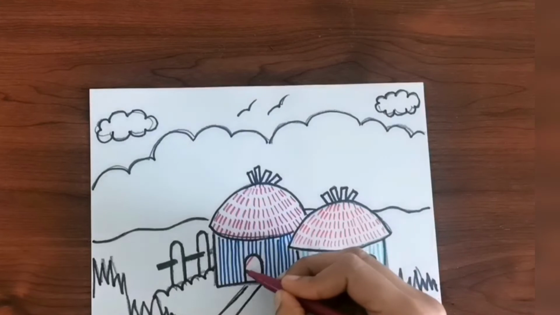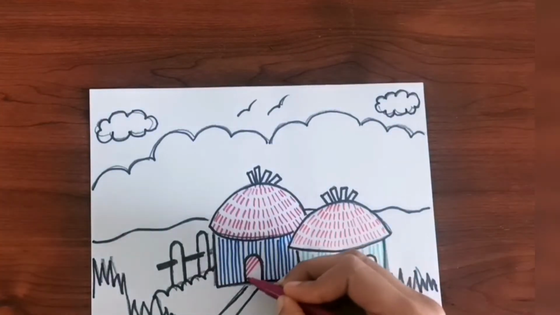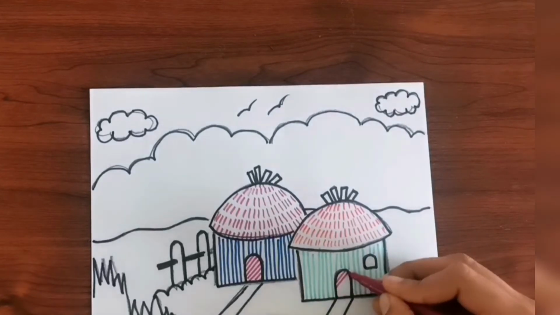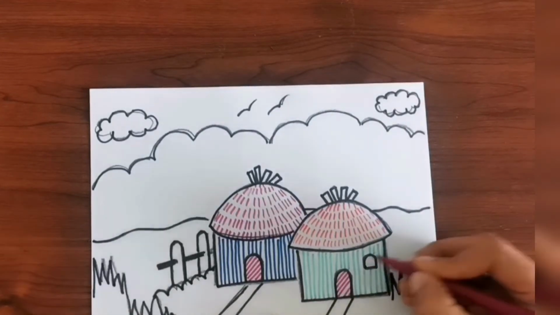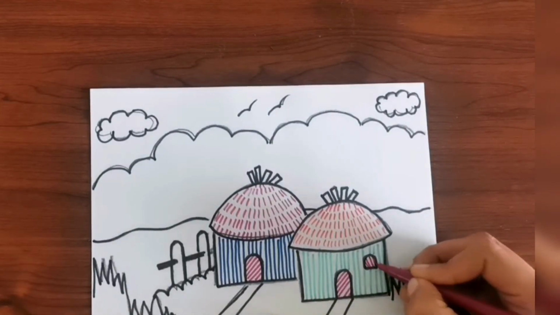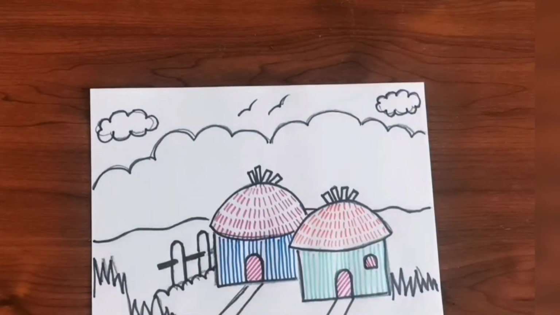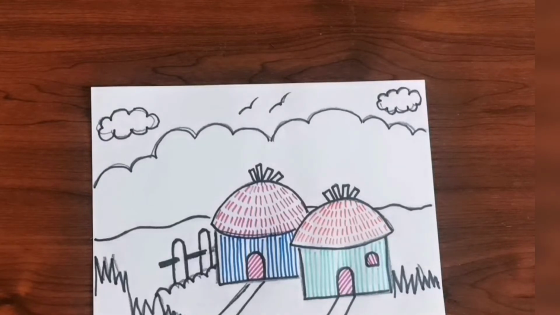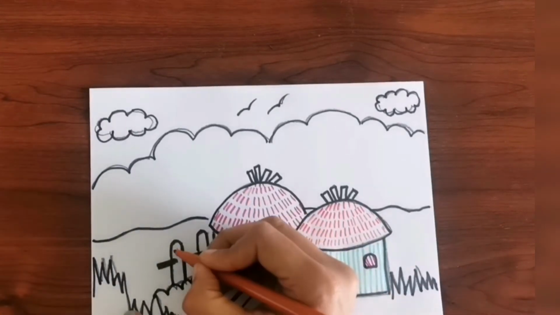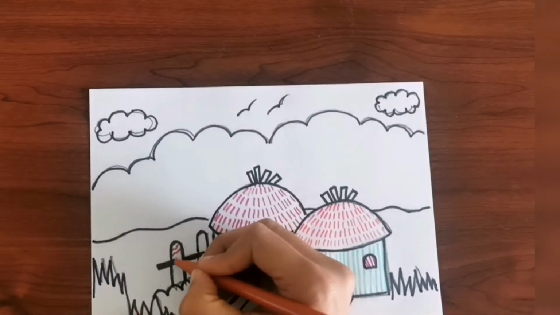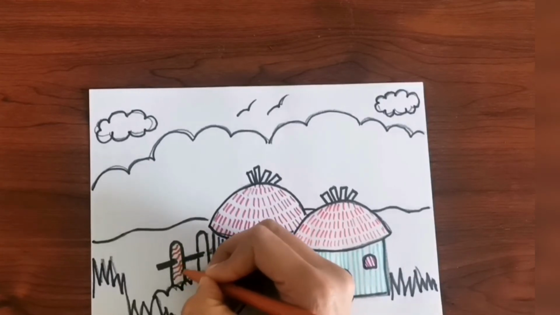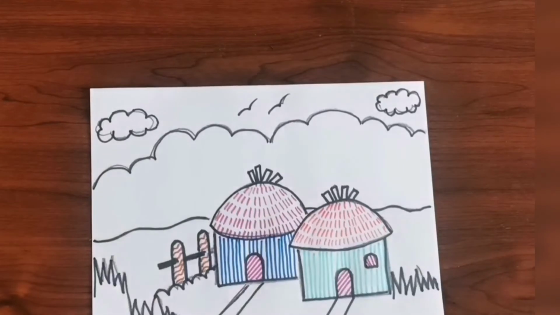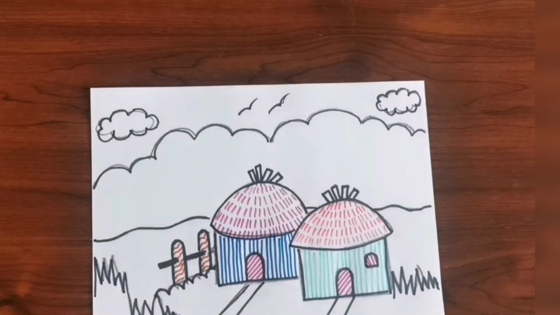And now some slanting lines for the door. So added some wavy lines for the fence and slanting lines for the windows as well.